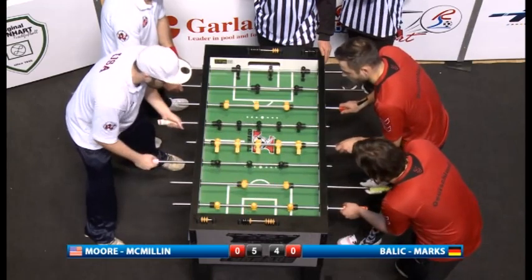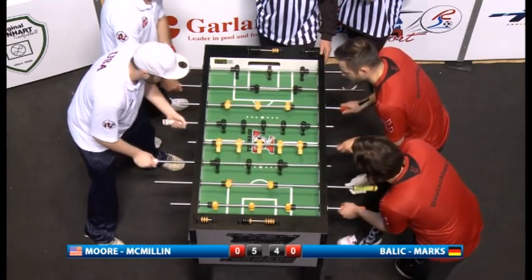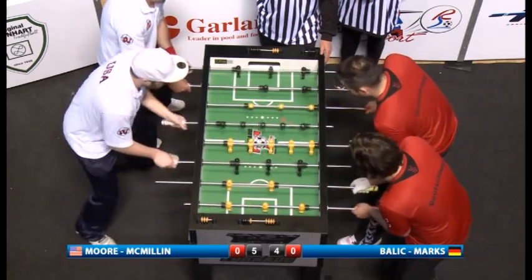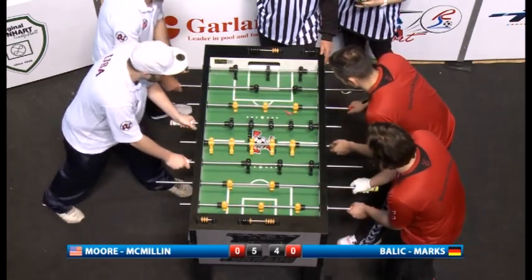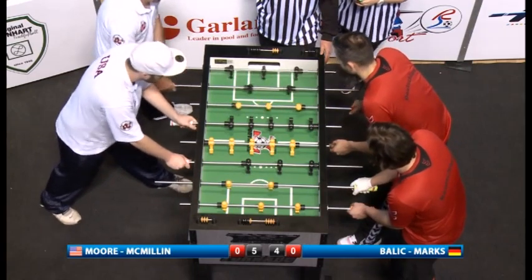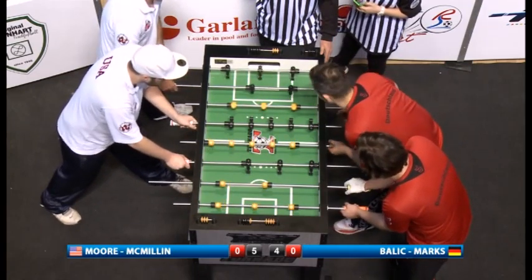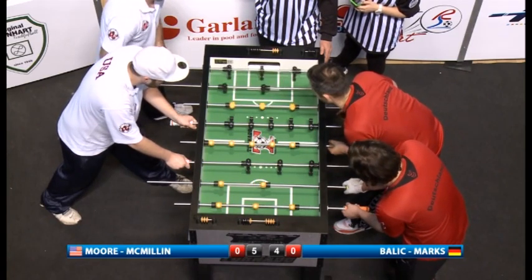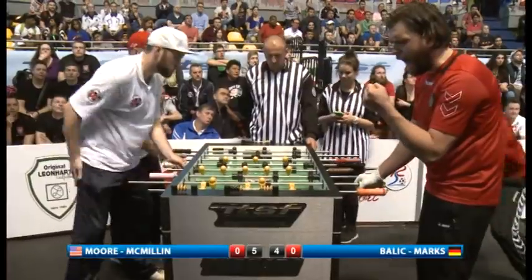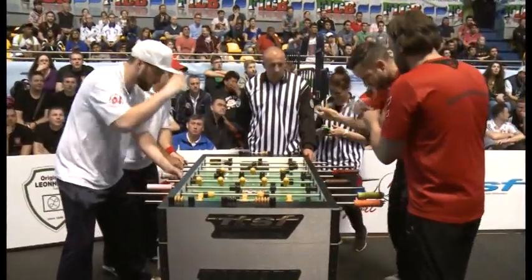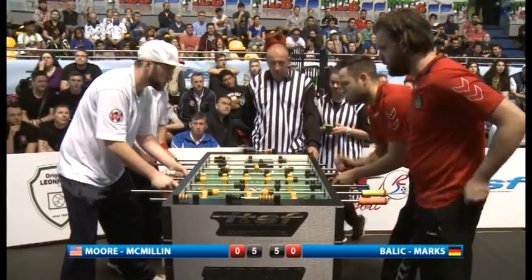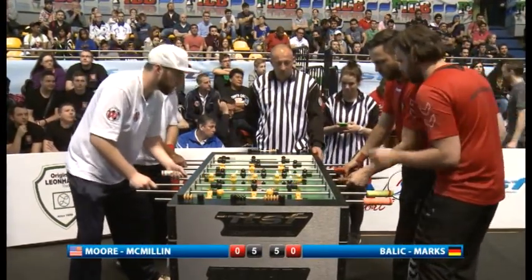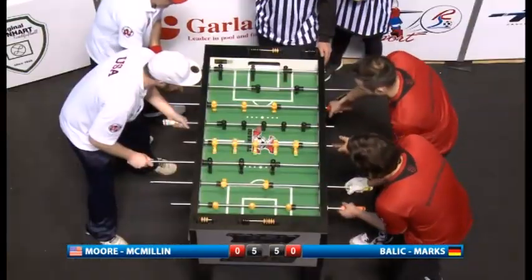He has scored twice in this game. Balic fired that one up the table, and the rebound is picked up by Marks. If Chris is going to shoot it, sure looks like it. And Marks fires it home near side. So all that hard work defensively for Christopher Marks pays off as he moves to the forward position and drills it to that near corner to tie it up at 5.